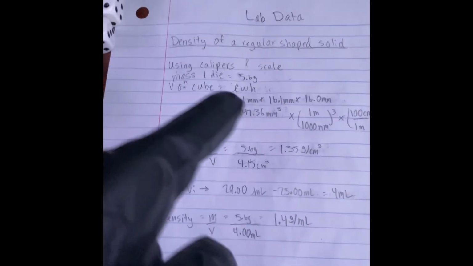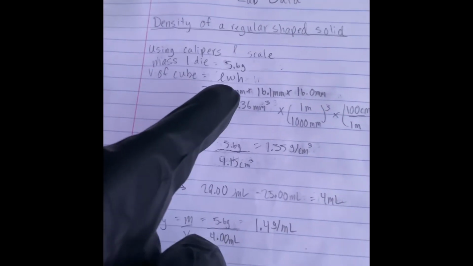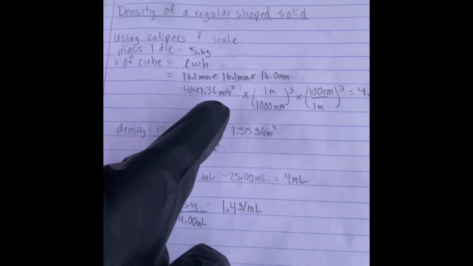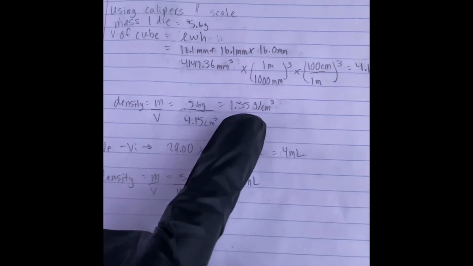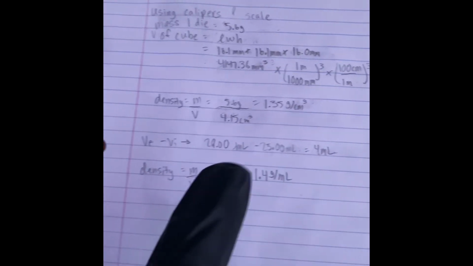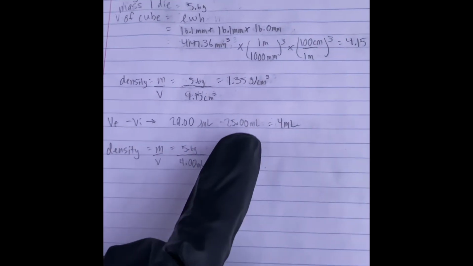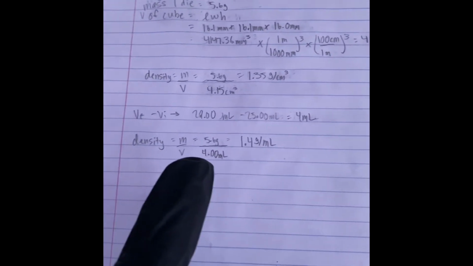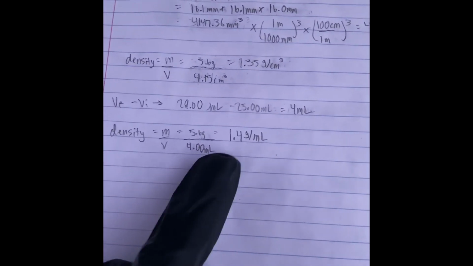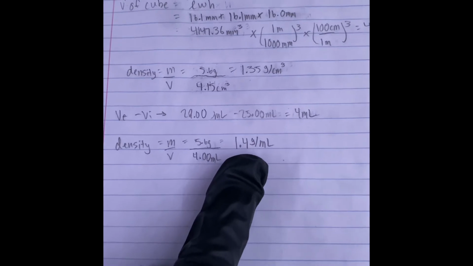I'll show you the calculation here. Here again, which is using the calipers and the scale, we had the 5.6 grams, had the volume, converted it to centimeters cubed, put that into the formula, and got 1.35 grams per centimeters cubed. Here we had the water displacement method, which is 29 minus 25, had 4 milliliters, and then plugging it back into the formula, we got 1.4 grams per milliliter.